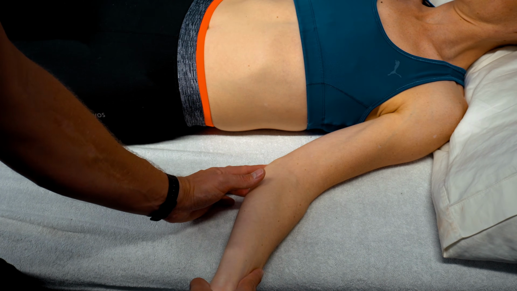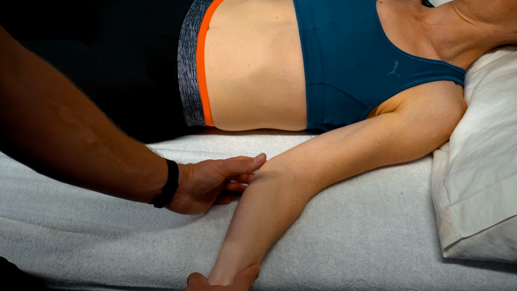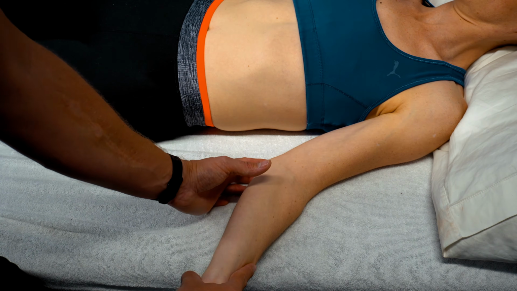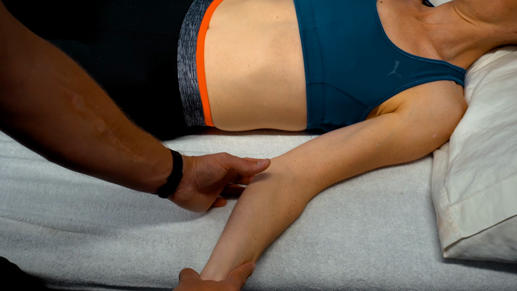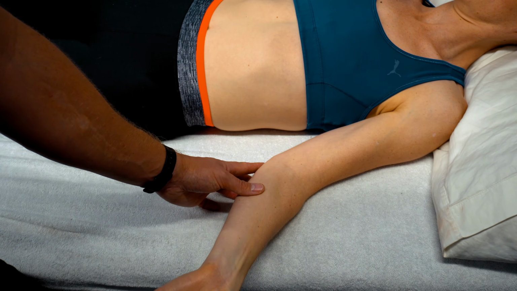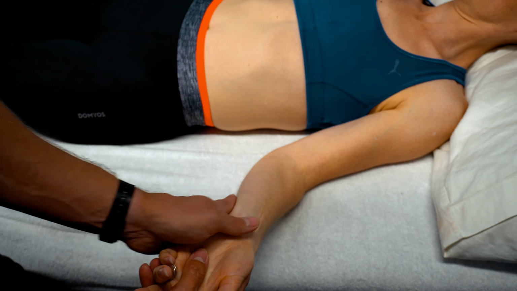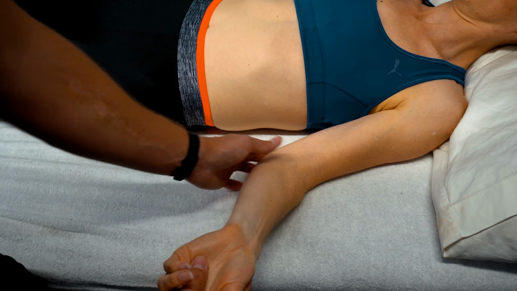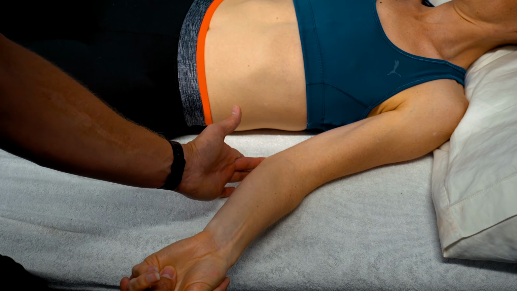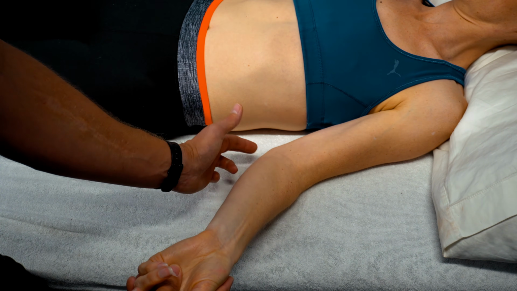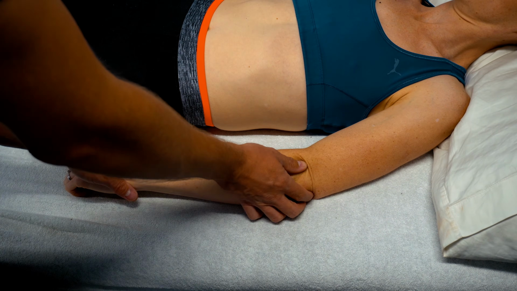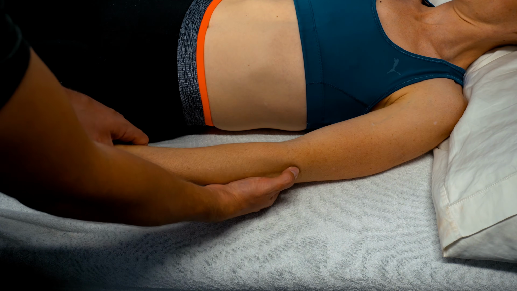We can also palpate the cubital tunnel, which sits between the medial epicondyle and the olecranon process, and this is where the ulnar nerve runs through the cubital tunnel. So if you've got any tingling paresthesia that's going down into the hand, particularly the little finger side of the hand, then you may want to do Tinel's test where you tap on that area to see if it reproduces symptoms.